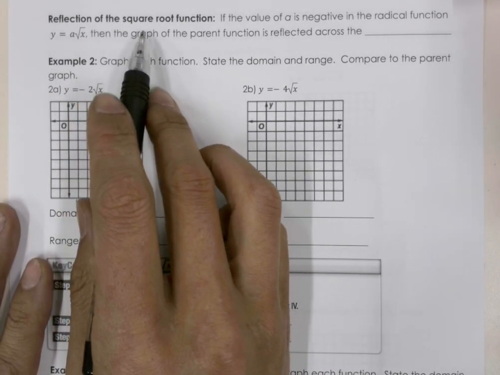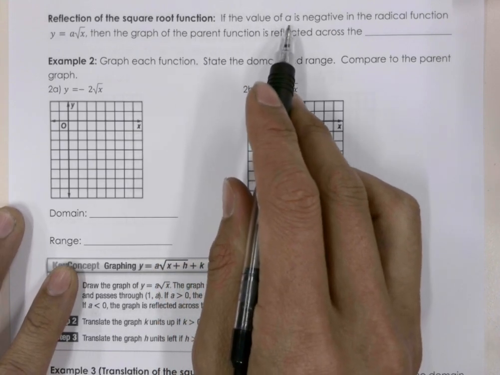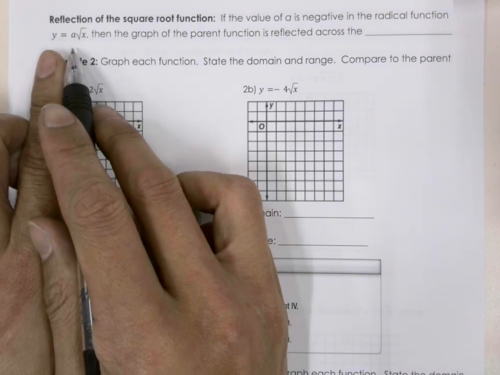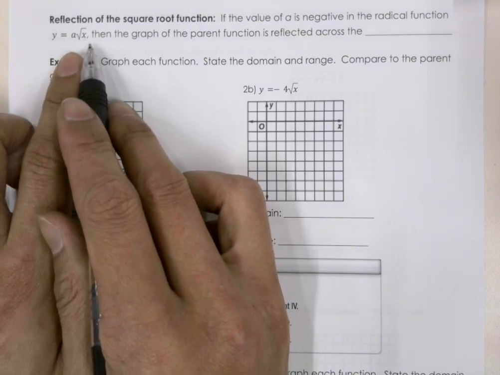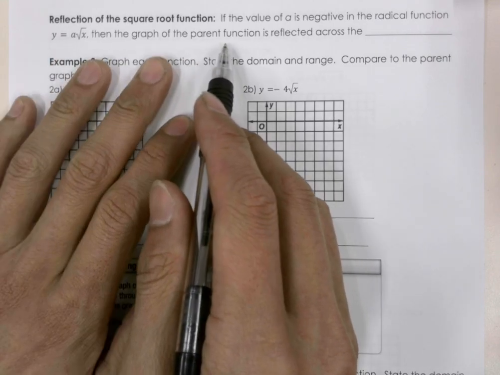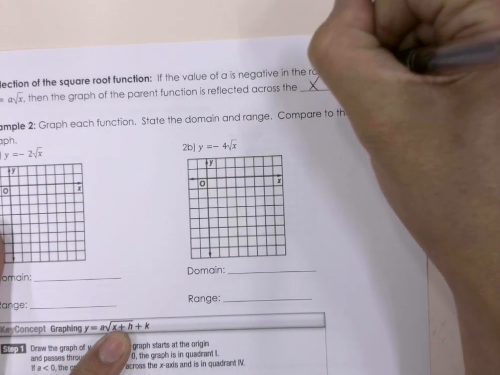We have a reflection of the square root function, and it happens when the value of a is negative in the radical function y is equal to a times the square root of x. When a is negative, the graph of the parent function is reflected across the x-axis.